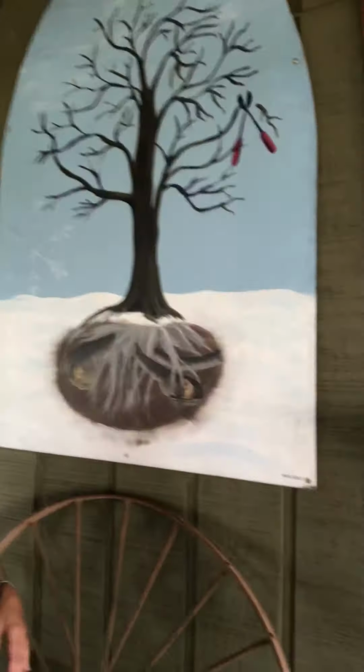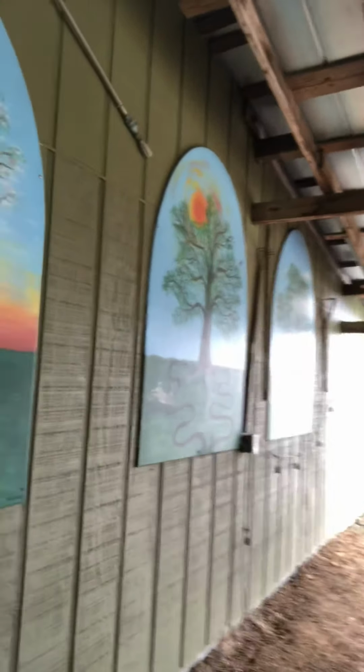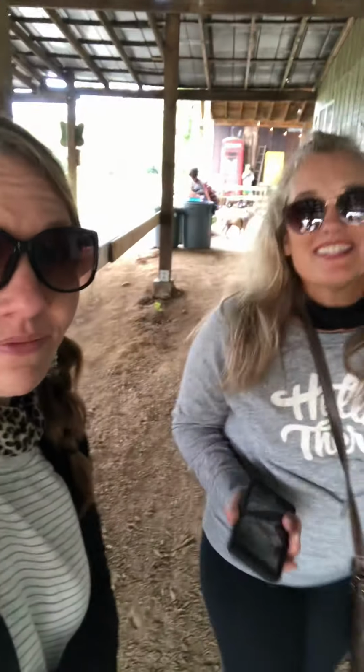So you got winter, spring, summer, and then fall is down there at the end. And what season is it starting? It's going to be the season of fall. Yeah, yeah. All right, let's go check out the apples in the barn.